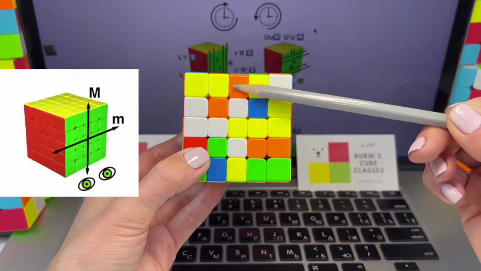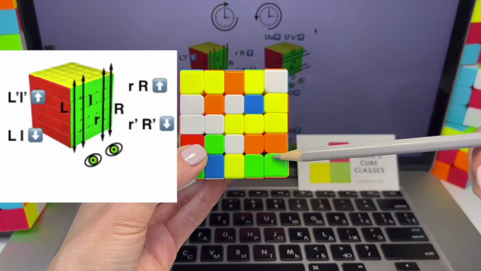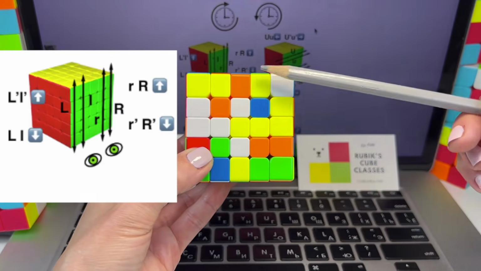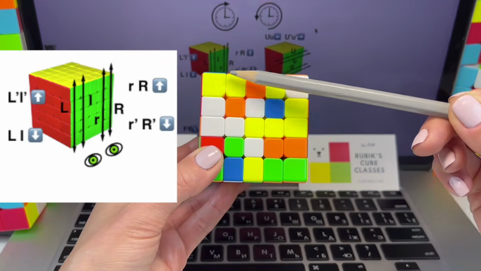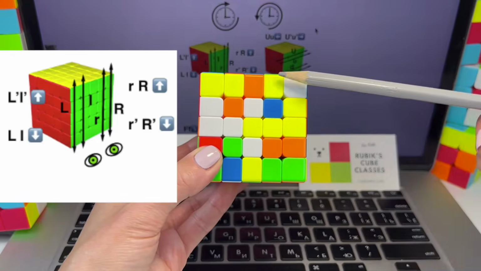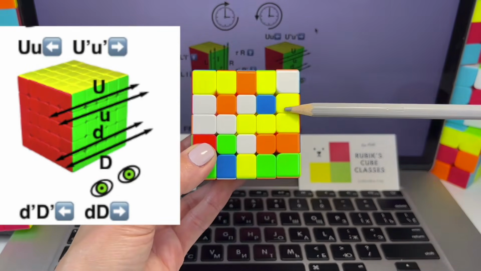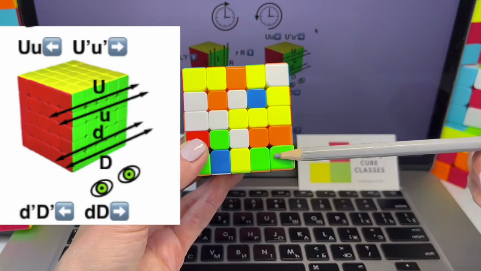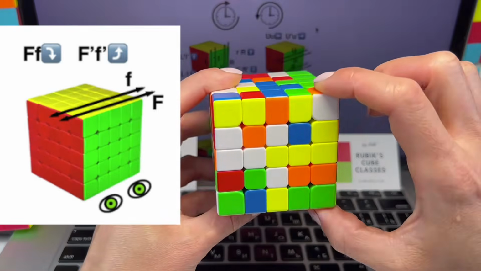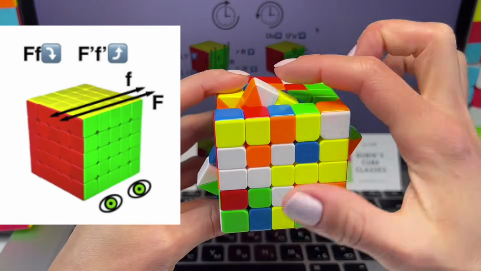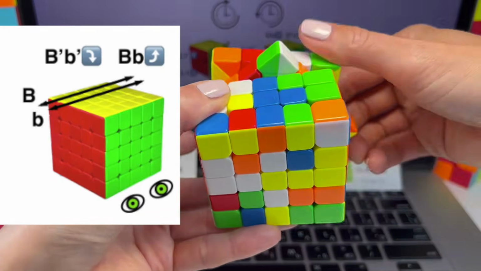This is the middle vertical layer. This is the middle horizontal layer. This is the outer right layer. This is the inner right layer. This is the outer left layer. This is the inner left layer. This is the top layer. This is the inner top layer. This is the bottom layer. This is the inner bottom layer. This is the front outer layer. This is the front inner layer. This is the back outer layer. This is the back inner layer.